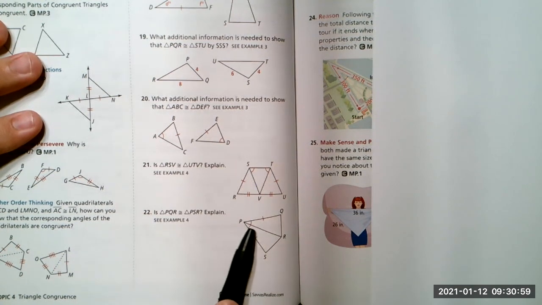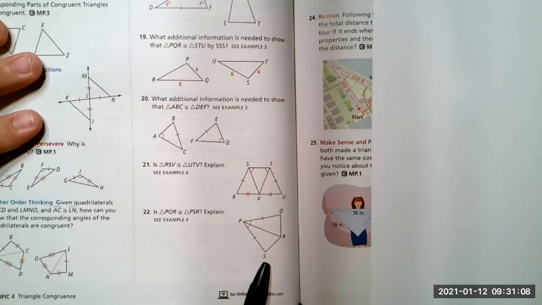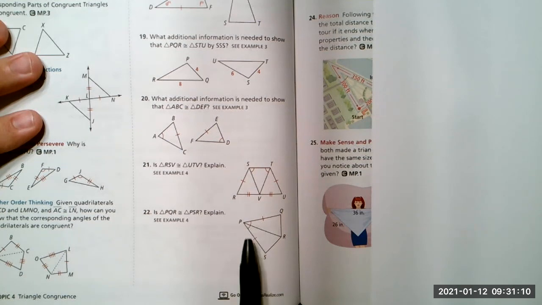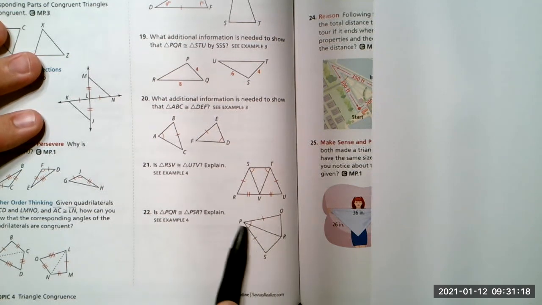then the other side that I need to show is PR. Same thing. If PQ is the same distance as PS, and this top left angle is the same measurement as this angle right here on the top left, well, PR is PR.